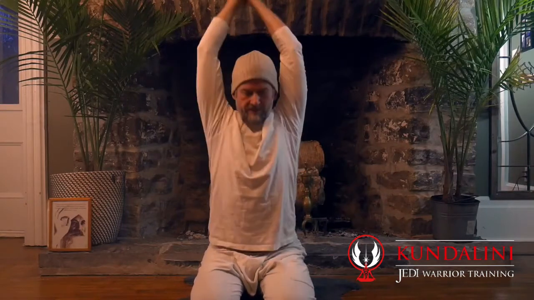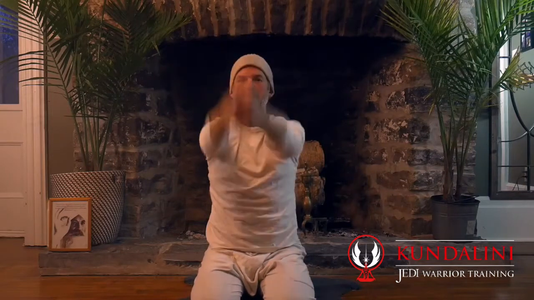Still in rock pose. This is the last posture in rock pose. Nice, powerful breaths.